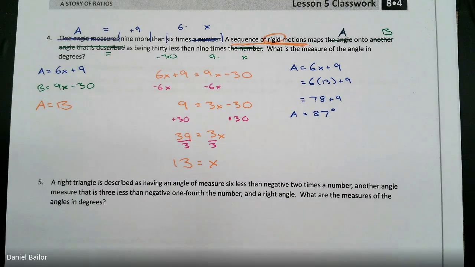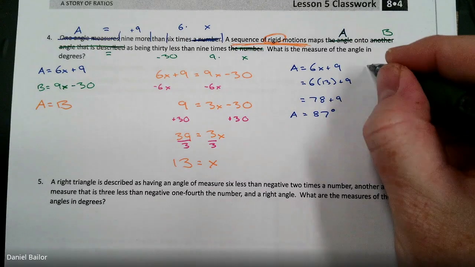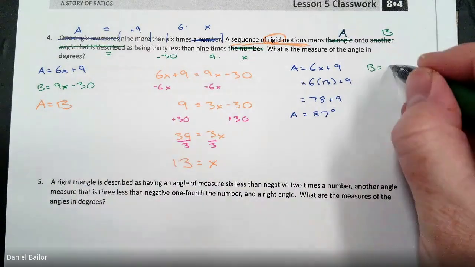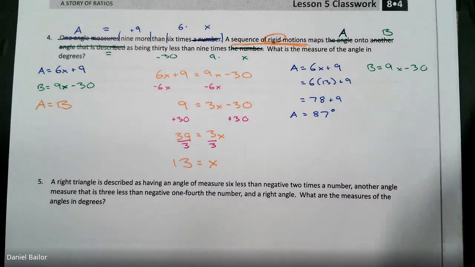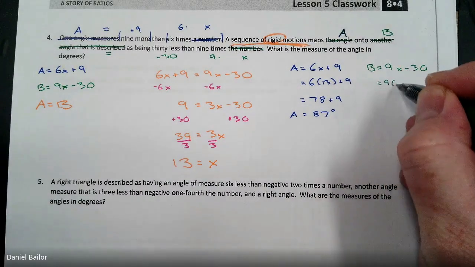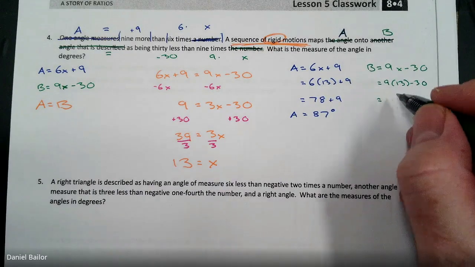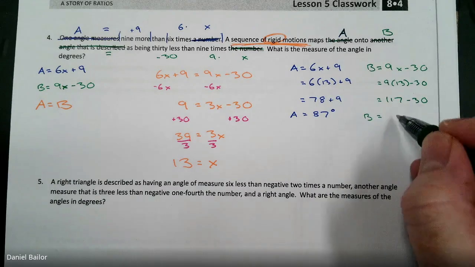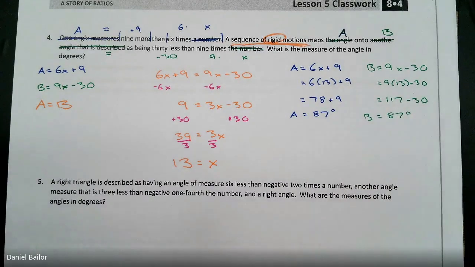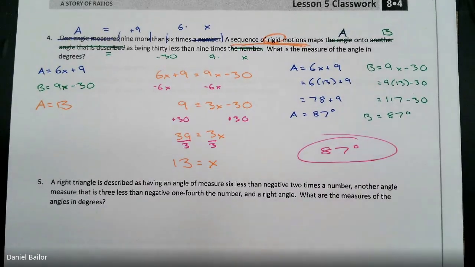So I can stop now and say the answer is 87 degrees, but just to make sure I did this right, I'm going to double check and put in and solve for B also. B was 9x minus 30. I should get 87. I'm just checking to make sure I did not make a mistake. 9 times 13 minus 30. 9 times 13 is 117. And 117 minus 30 is 87 degrees. So the final answer, 87 degrees was the angle. The angle that they're talking about was 87 degrees.